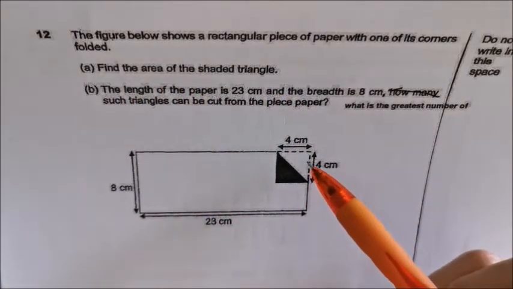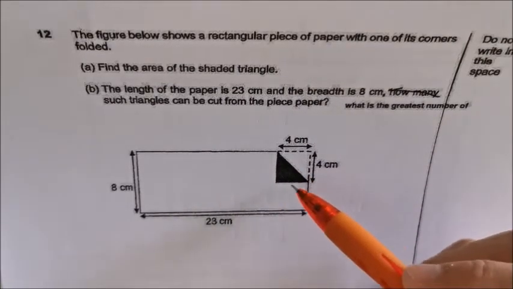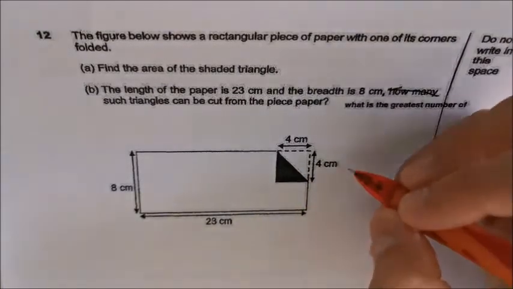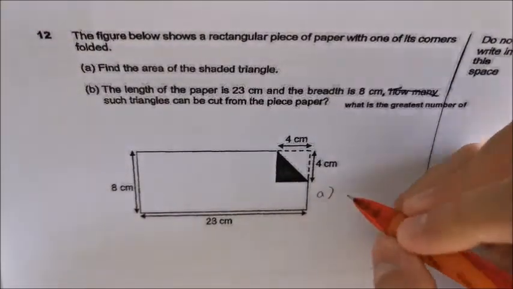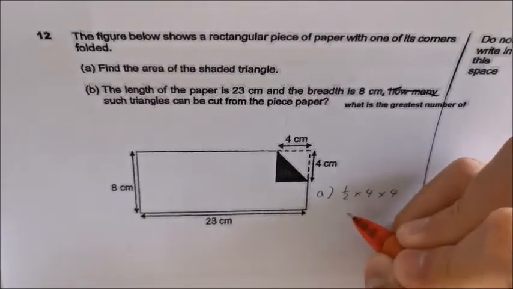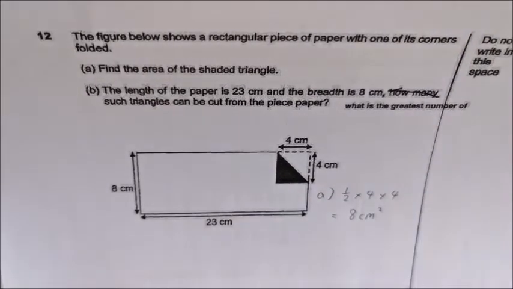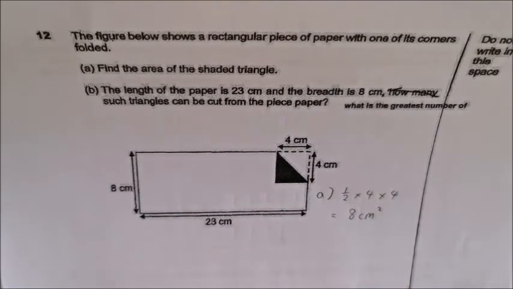So guys, the area of the shaded triangle is very easy because you have the base, you have the height. So for part A, the answer is as simple as half times 4 times 4. That will give us 8 square centimeters. Okay, the second question is the harder part.